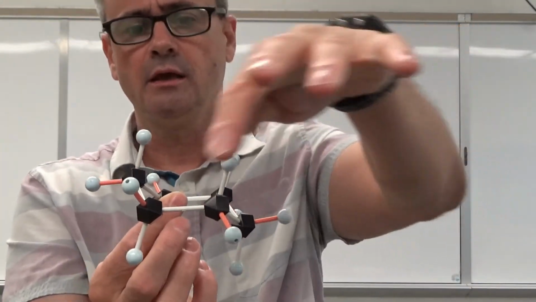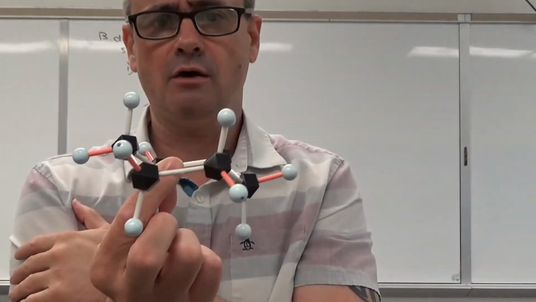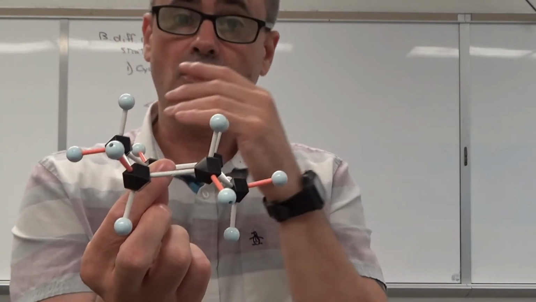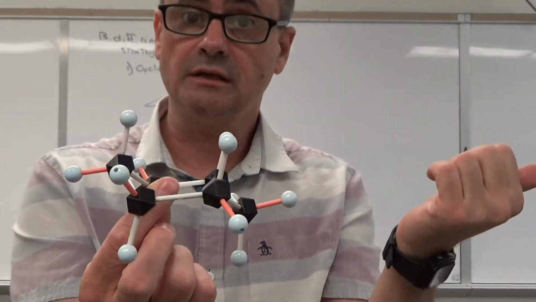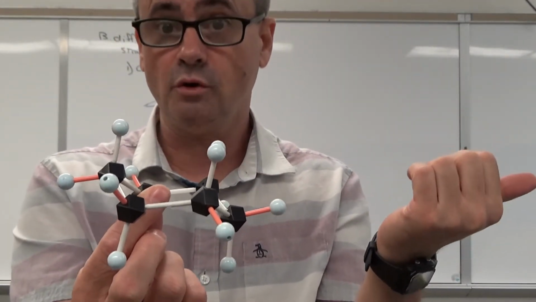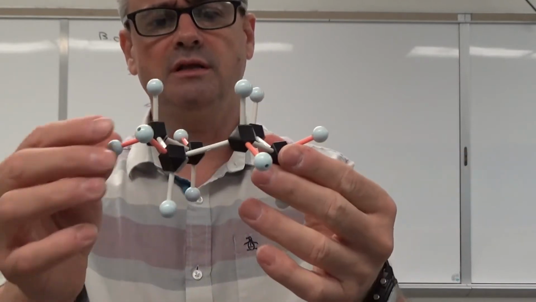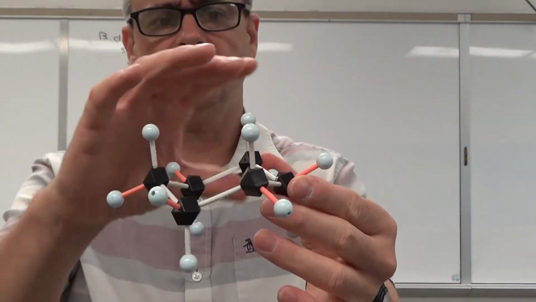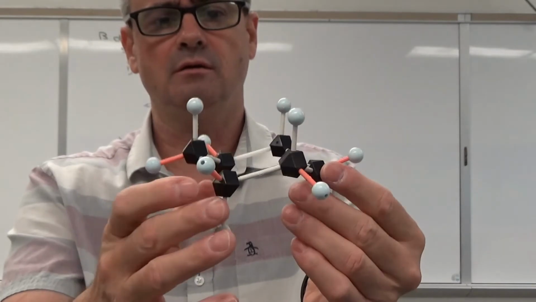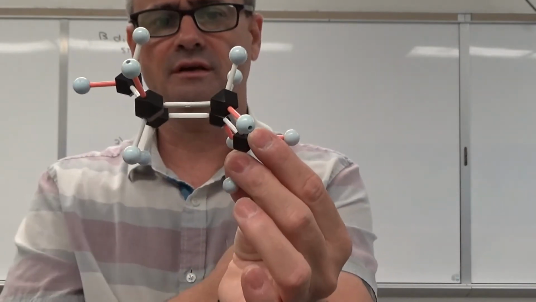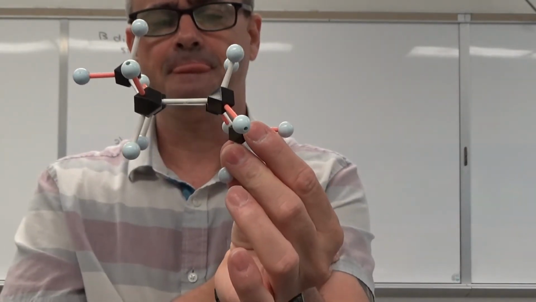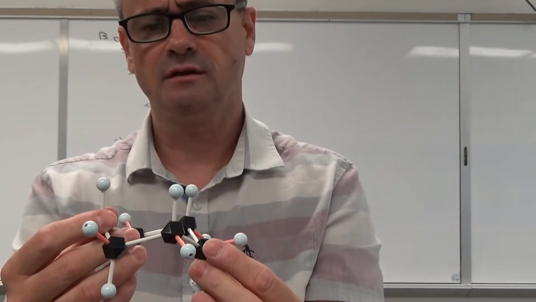See how all my pink bonds are now in the equatorial positions? And all the things that were previously in the other flip in the equatorial positions have now gone into the axial position. See, straight up and down, straight up and down, straight up and down. All those right there. Okay? All right. Good stuff.